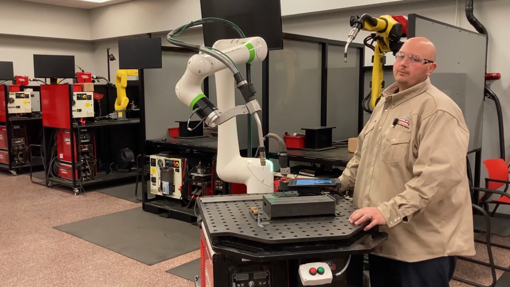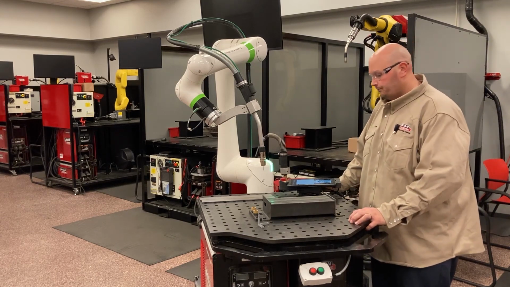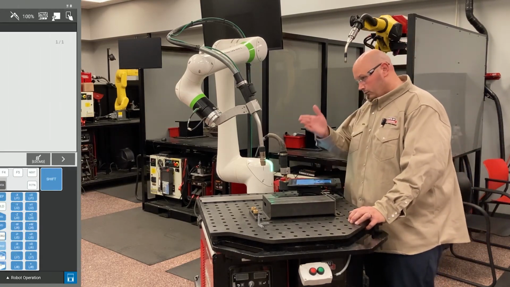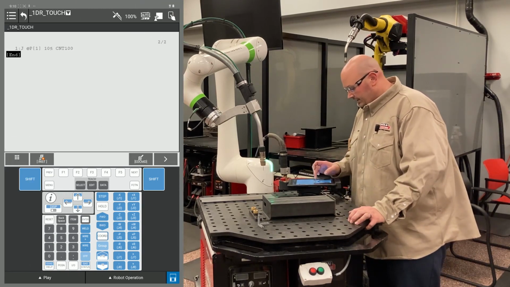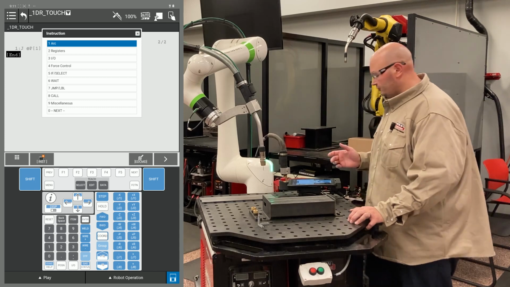Hello, today we're going to set up a 1D touch with rotation. I'm going to start with my program with my robot in the home position. I'm going to record the first point in my program. Now what I'm telling the robot to do, I'm giving it an instruction.